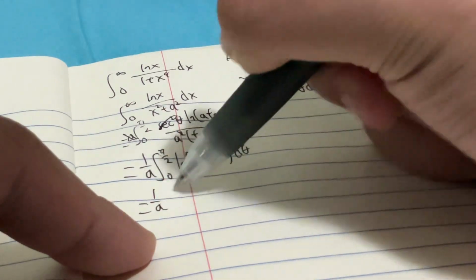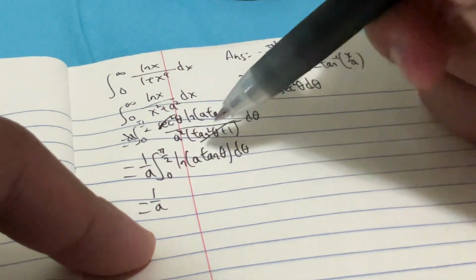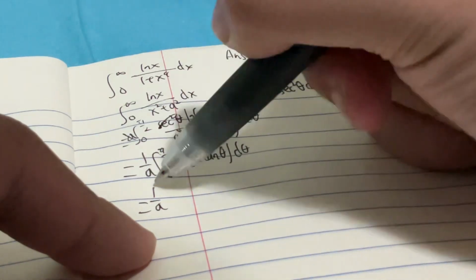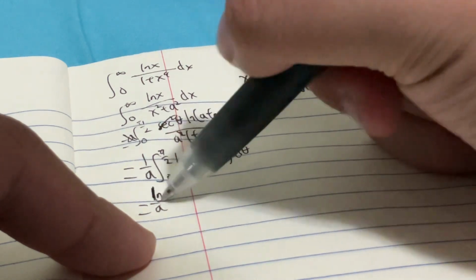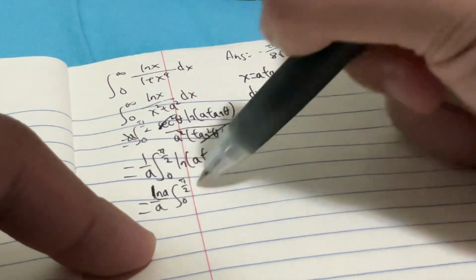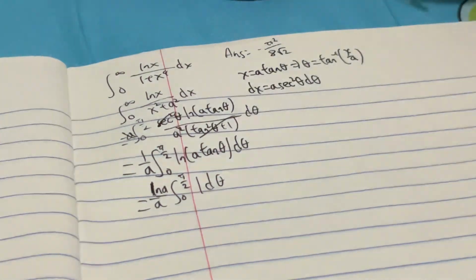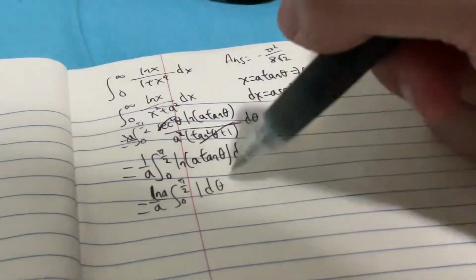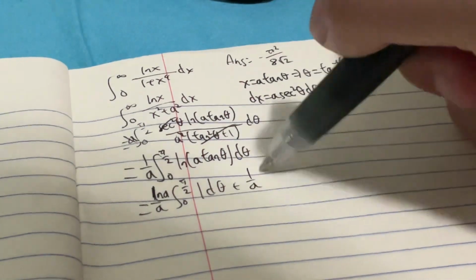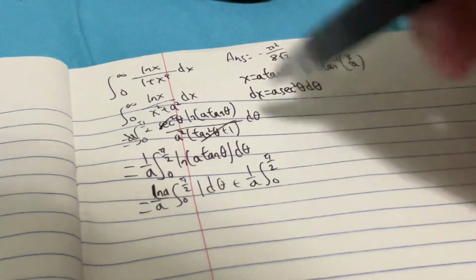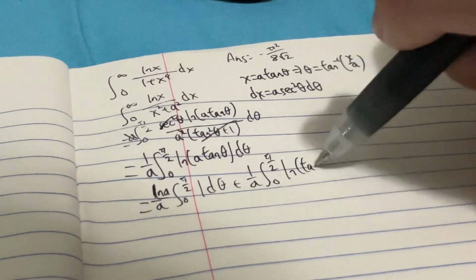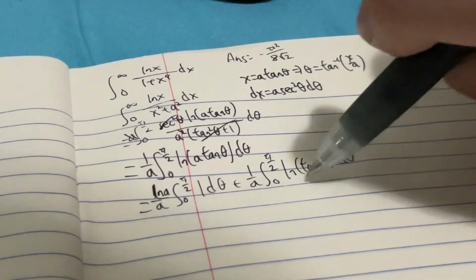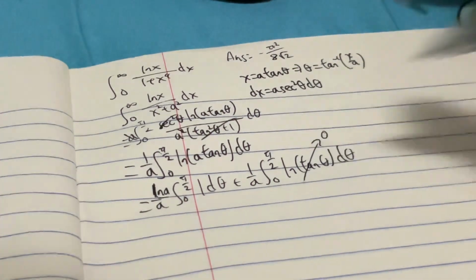So we can split into two different integrals. Ln a, we can put outside the integral because this is a constant, times the integral of 1 d theta. And then plus 1 over a times the integral from 0 to pi over 2 of ln tangent theta. We know that the result to this integral is equal to 0.